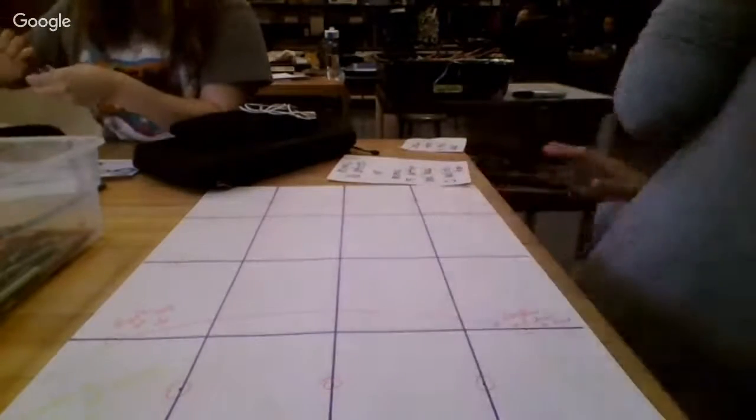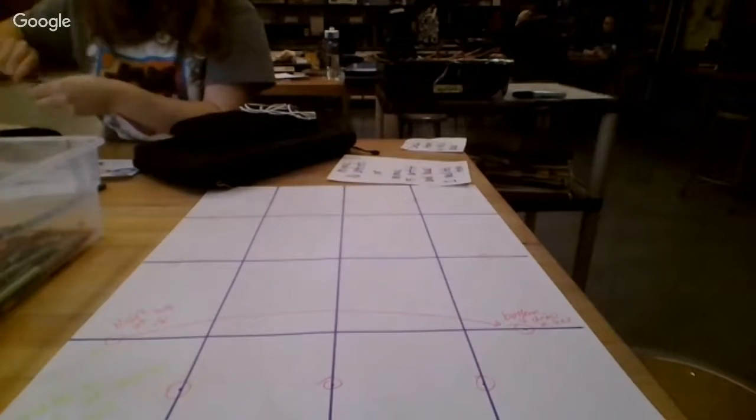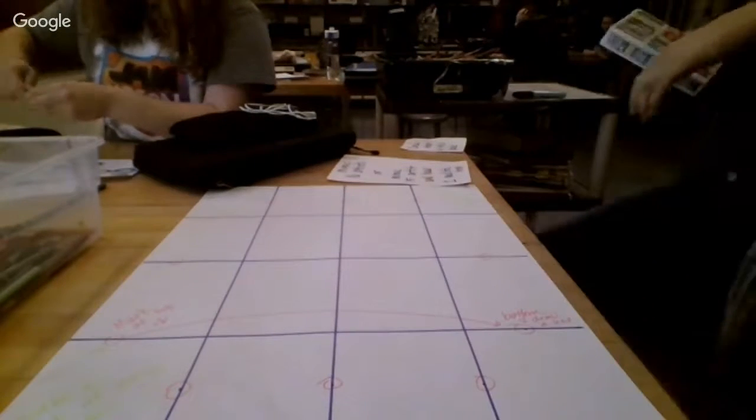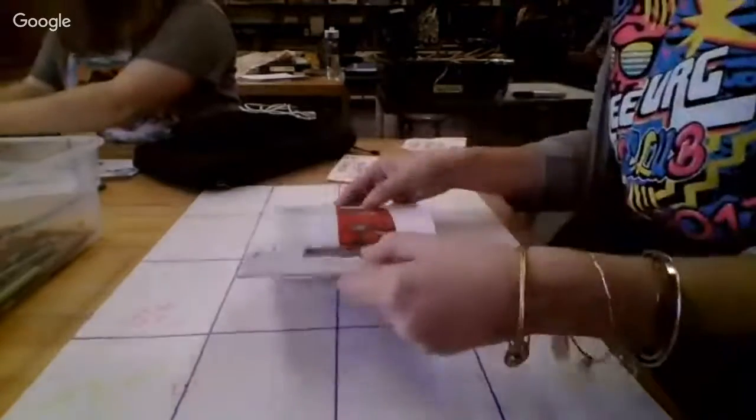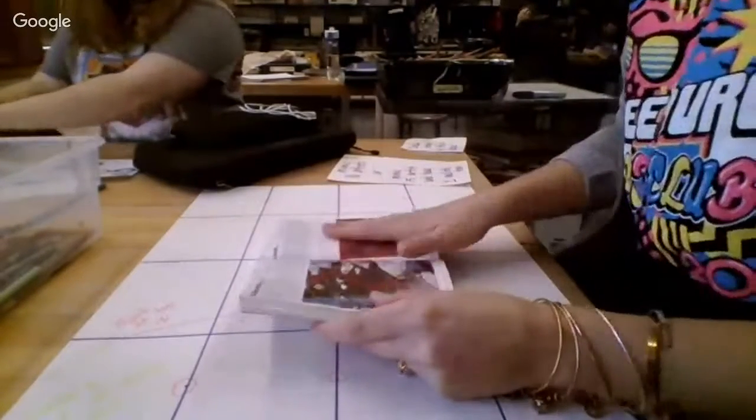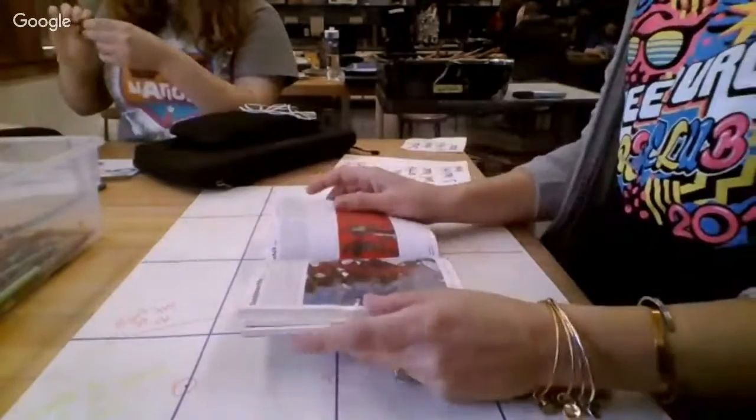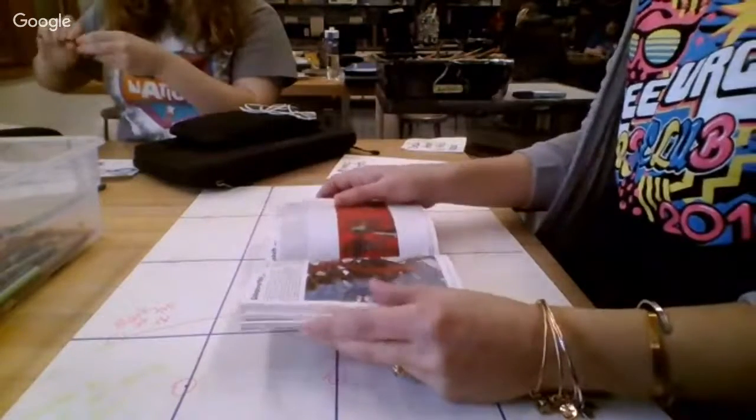Let me go grab one of my books. So I have a couple of these books where you can look through and you can pick your artist. So at this point, you should have already have an idea of what artist you're doing, hopefully.